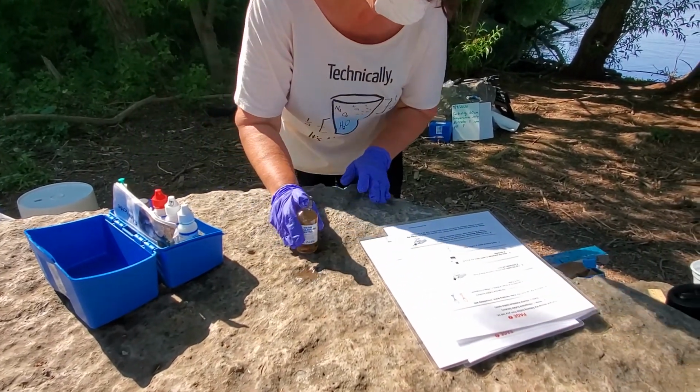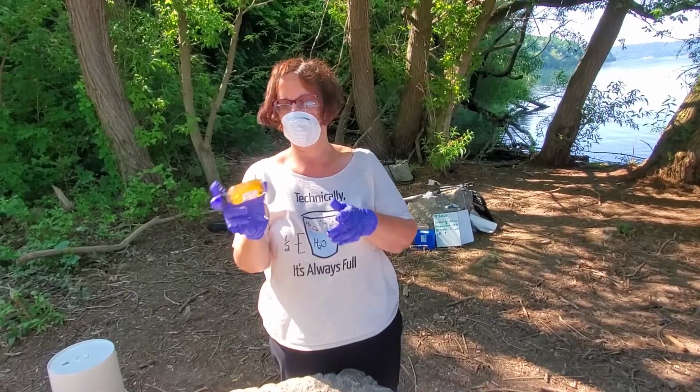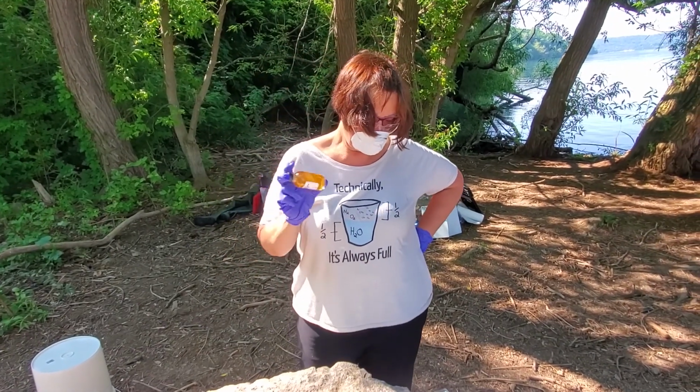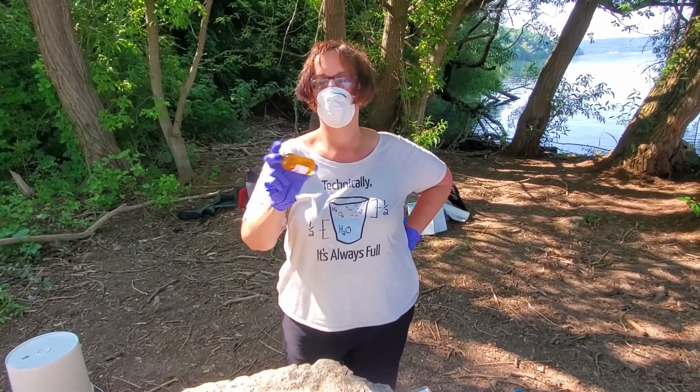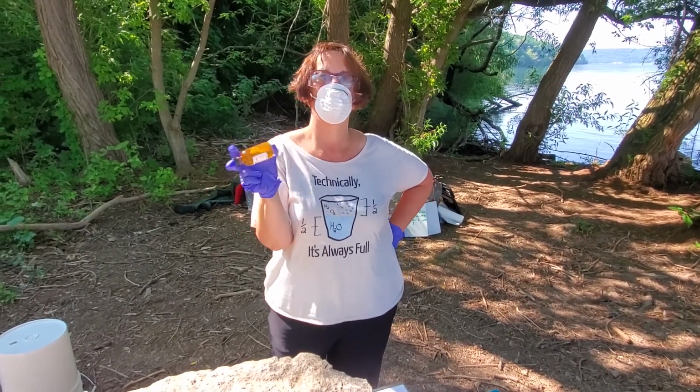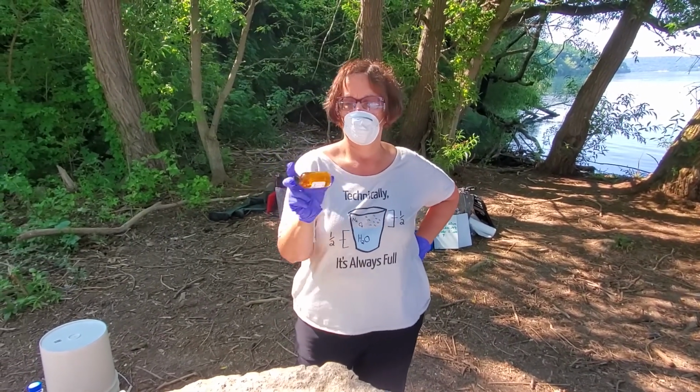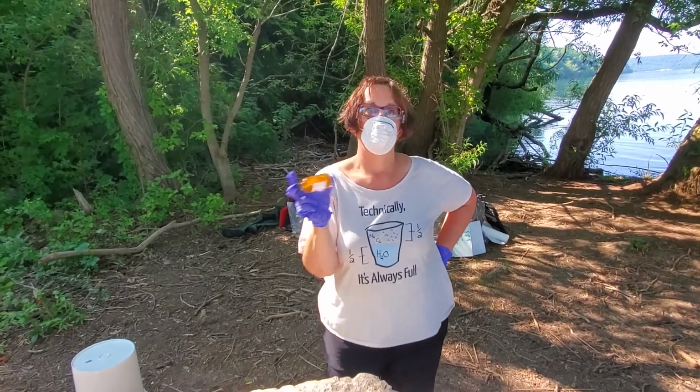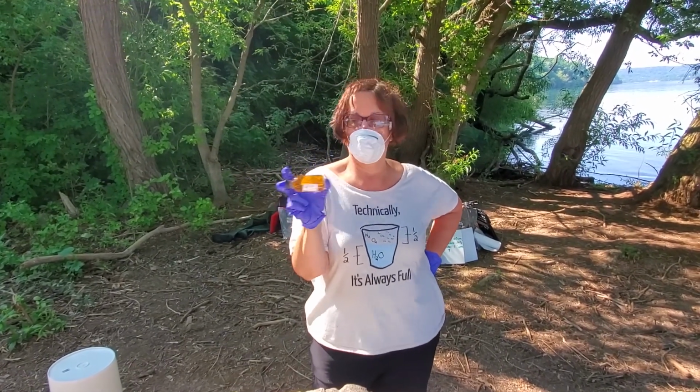And now we will mix this until all of the precipitate has completely dissolved, which may take a bit, or even longer than a bit.